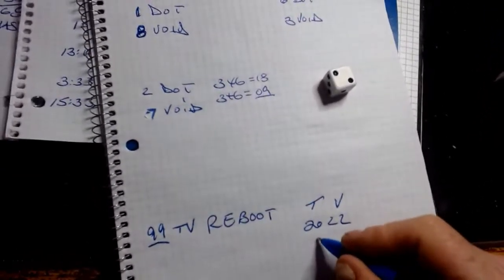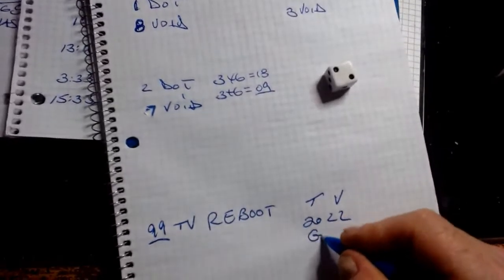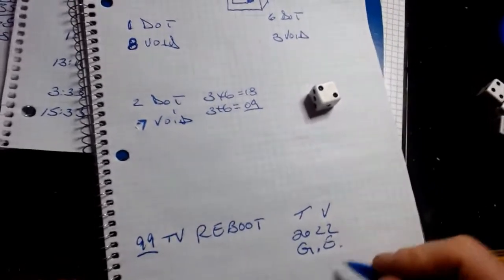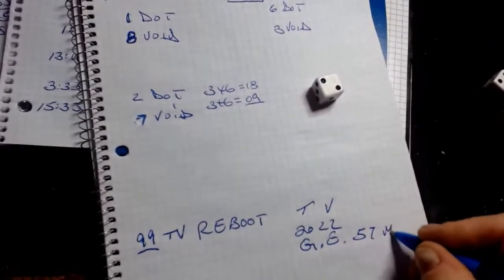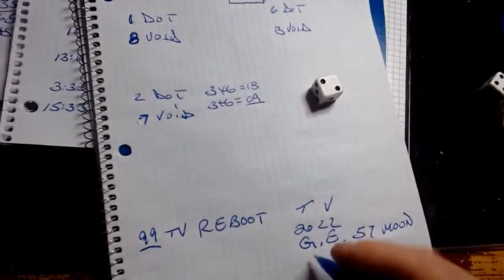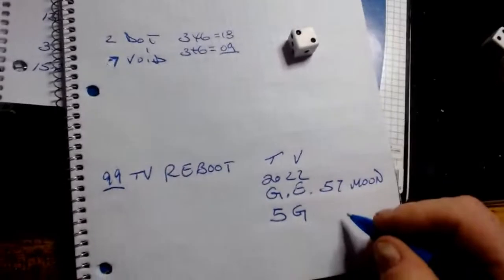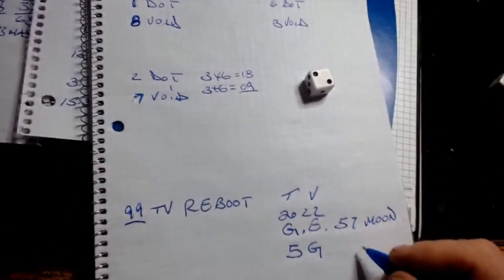Do note that the invert to what is T and V is going to be G and E, like General Electric Company. The numeric value for the moon is 57. So when you have this, you actually have 5G in 2022 TV installation.